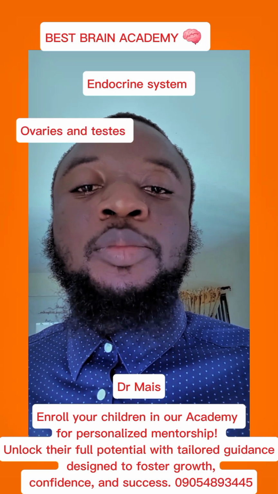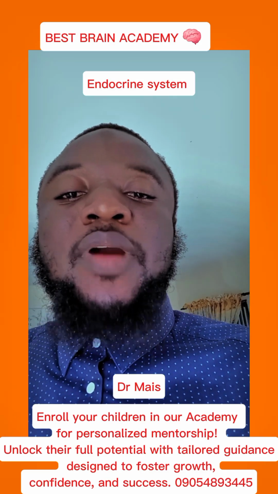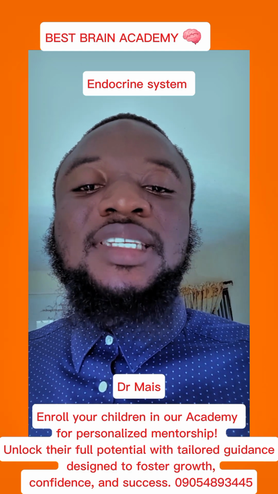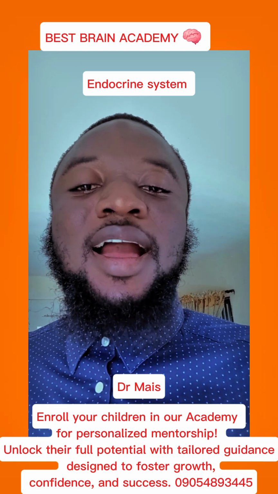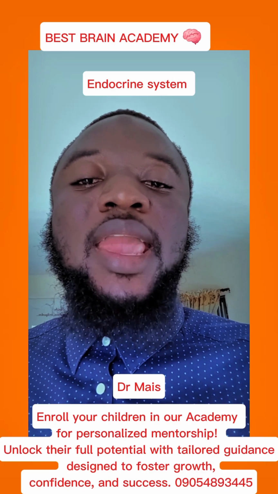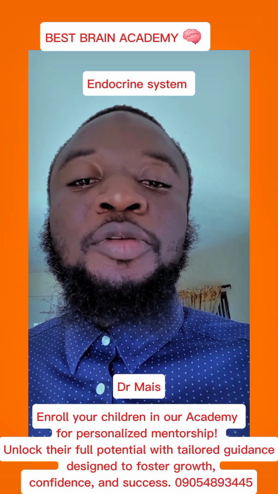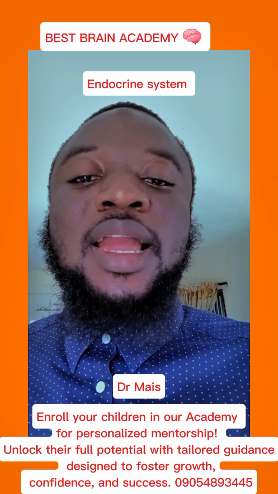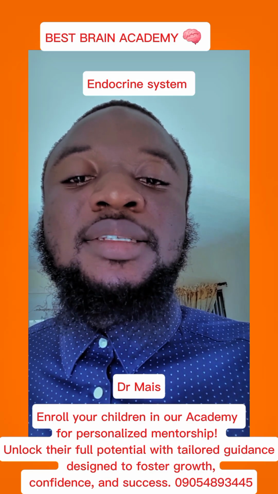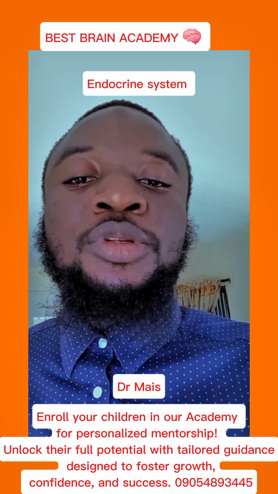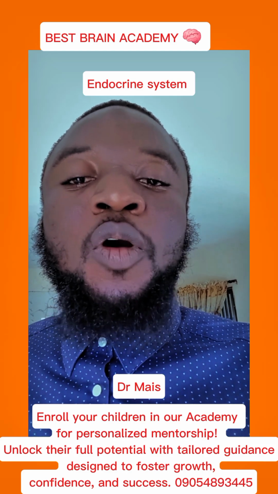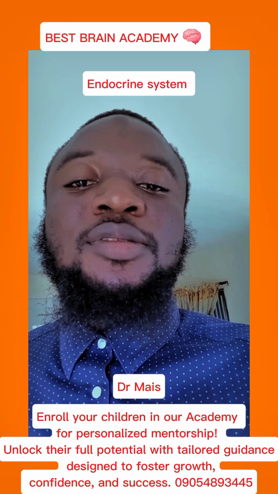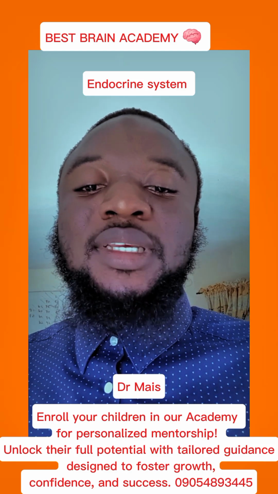Alright, now let's talk about some hormones of the endocrine glands. Endocrine glands secrete hormones called classical hormones. All these classical hormones are chemicals that are produced from the endocrine glands and are transported through the bloodstream to the target organs. On the target organs, a receptor binds to these hormones, and this will cause a cascade of events in the target cells.